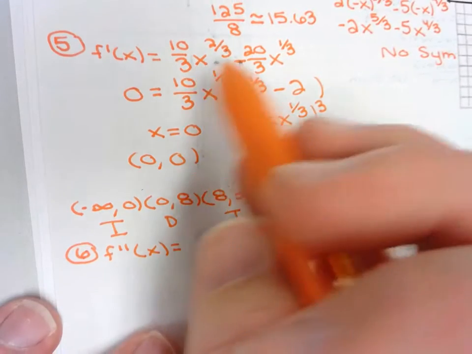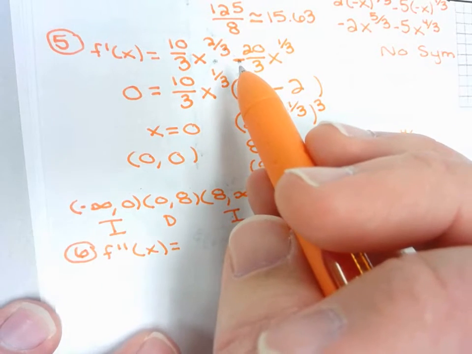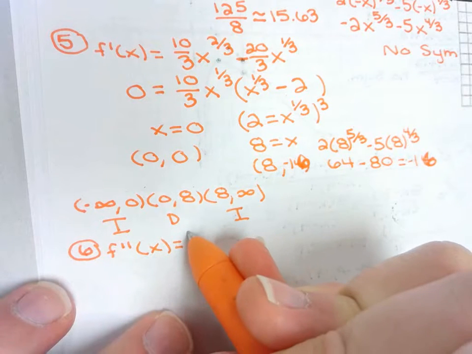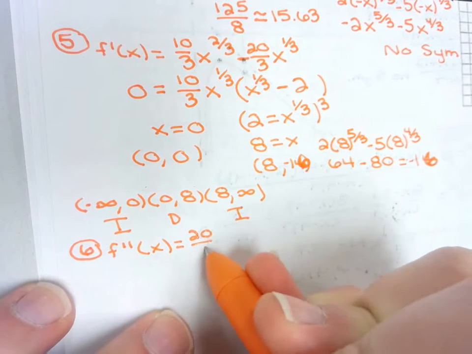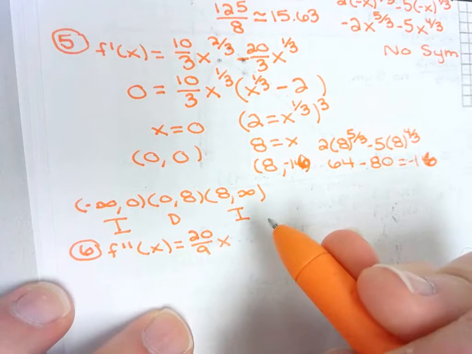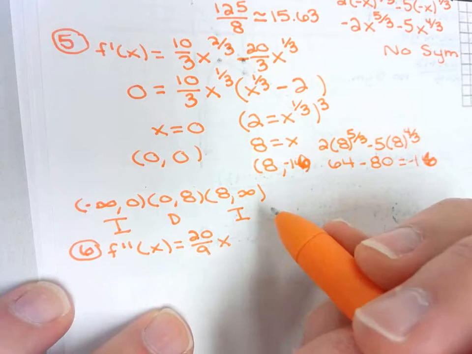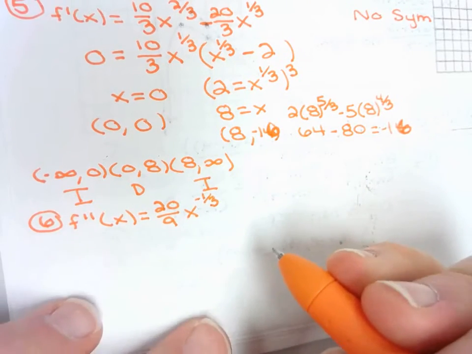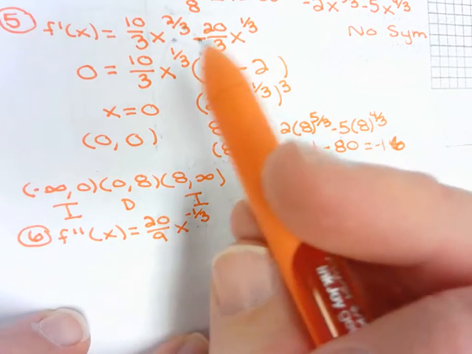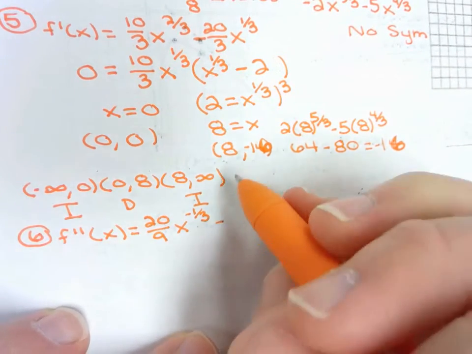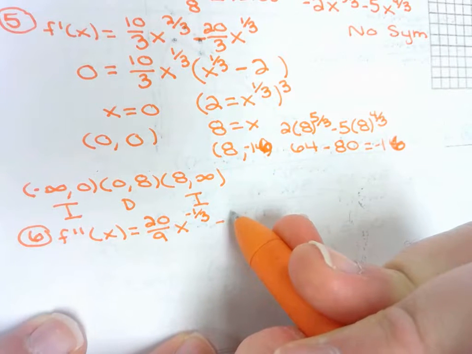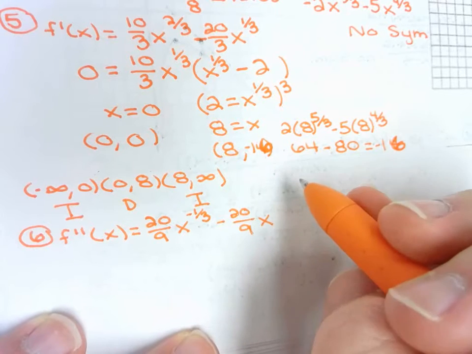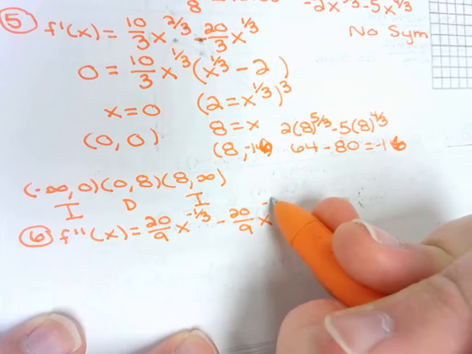So if I do the second derivative, I will get 2/3 times 10/3, 20/9, x to the negative 1/3, 2/3 minus 1, negative 1/3, minus 20/9, x to the 1/3 minus 1, negative 2/3.